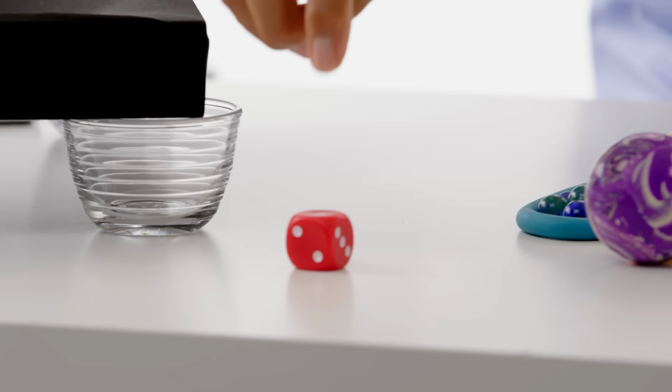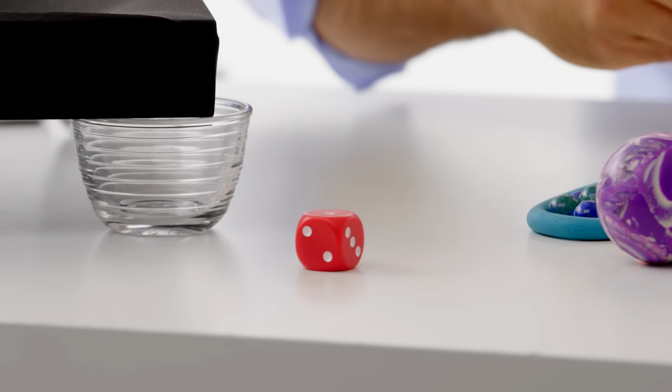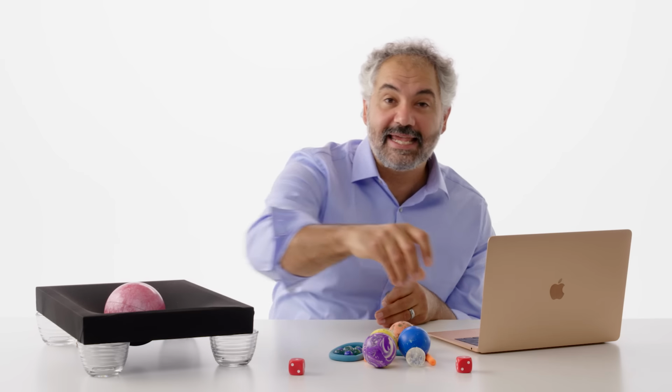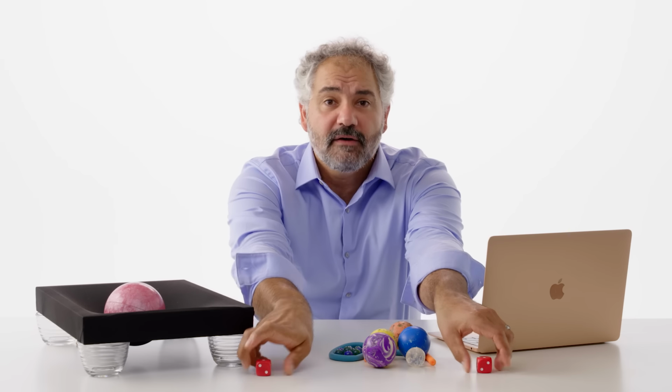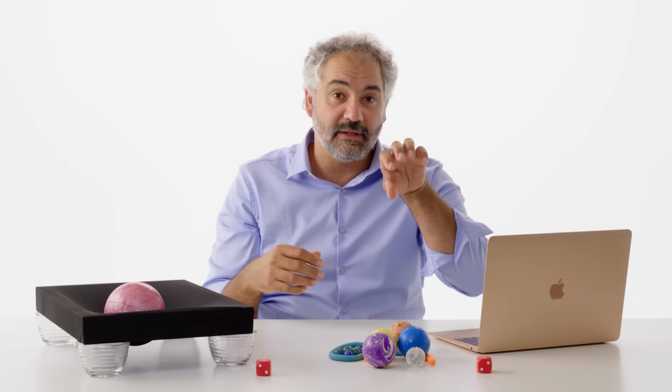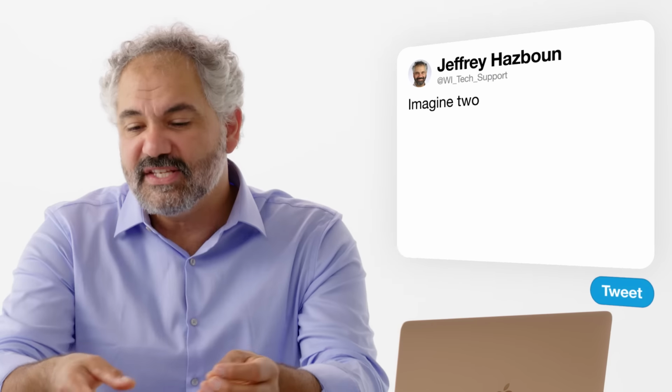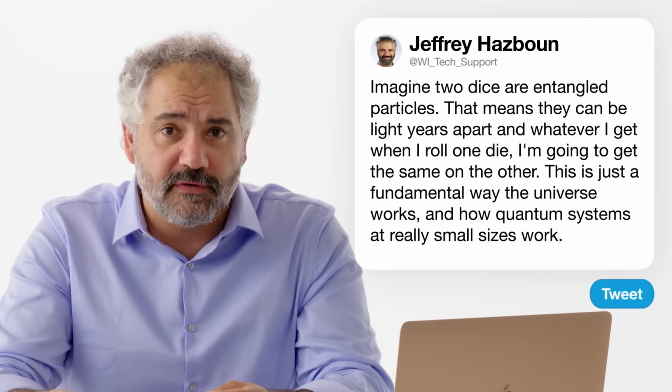So if I roll this dice, whatever value I get on that face, I'm gonna get the same value on the other dice, if that's how I've set up the entangled system. And these two particles can be very, very far apart from each other. And this is just how nature works. The weird part about this is the chance that no matter how I roll the dice, whatever it lands on, the other dice will land on the same exact value. This is just a fundamental way about how the universe works.